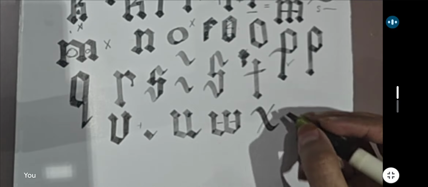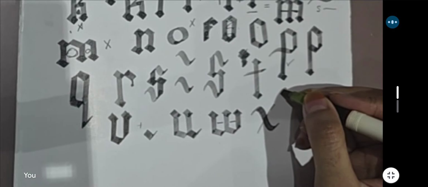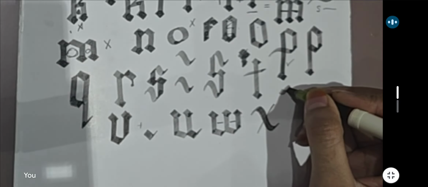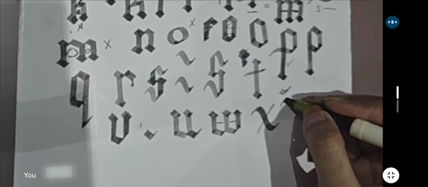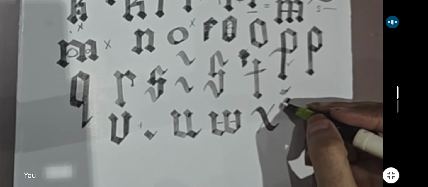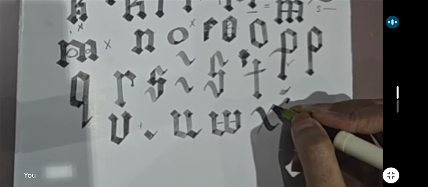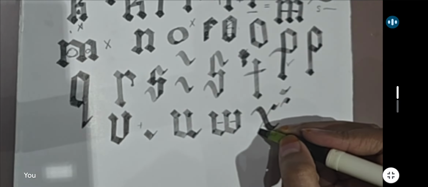And then with this, you need to add this small stroke which is going up and the one which is going down. These two strokes at the starting and at the end of this thin stroke, and you will get your X.